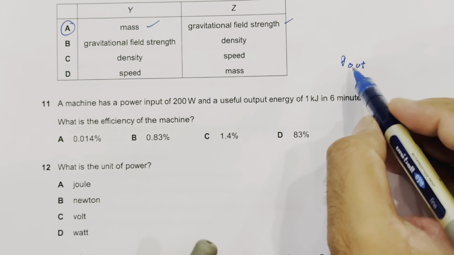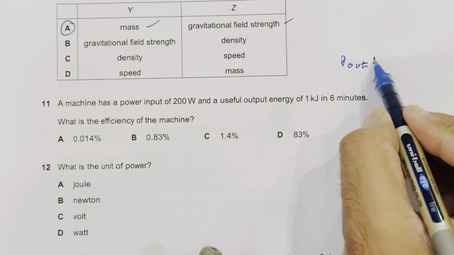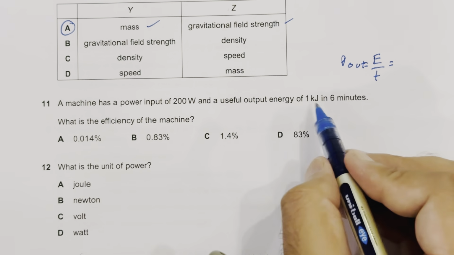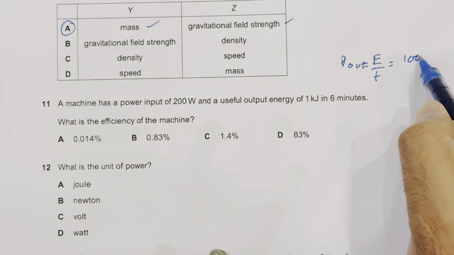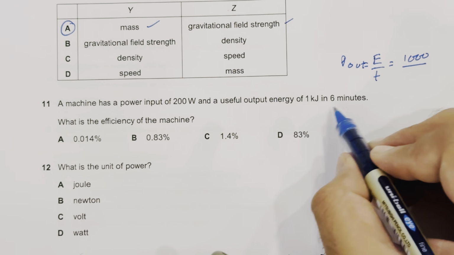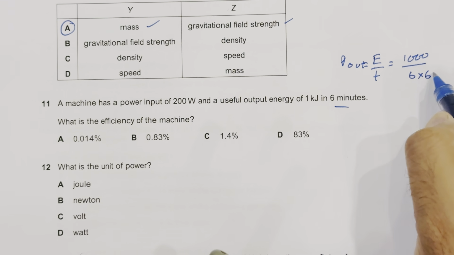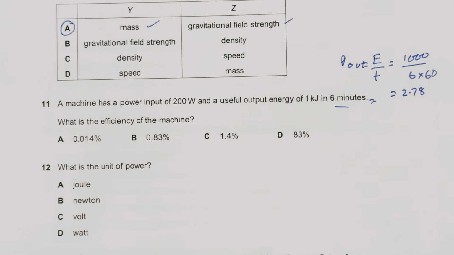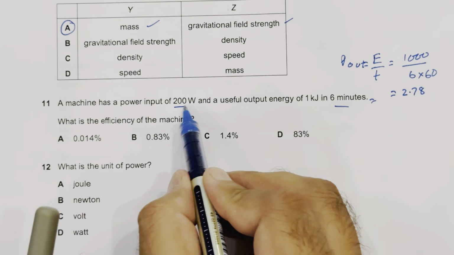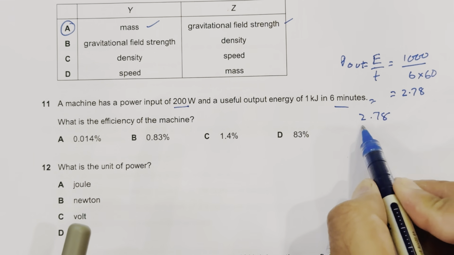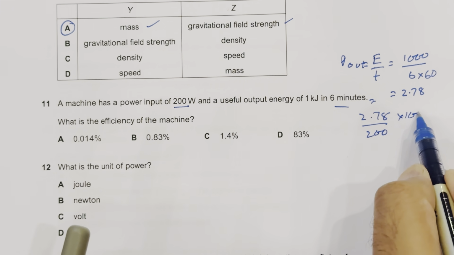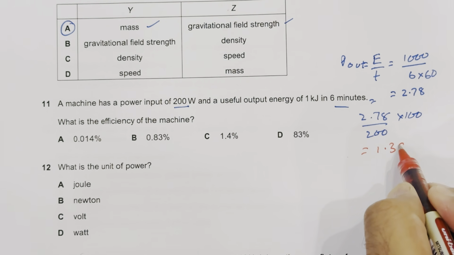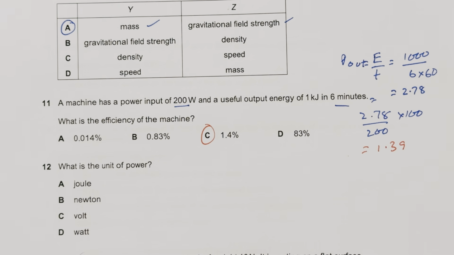I'm going to use this formula, that is equal to E by T, and we know that the energy is 1 kilojoule. We're going to change it into 1000 joules, and 6 minutes we're going to change into 6 times 60 seconds. So this would be our answer, that is equal to 2.78. So this should be our output, and our input power is given by 200. So 2.78 divided by 200 multiplied by 100, we're going to get the answer, that is equal to 1.39, that is approximately equal to our option number C.